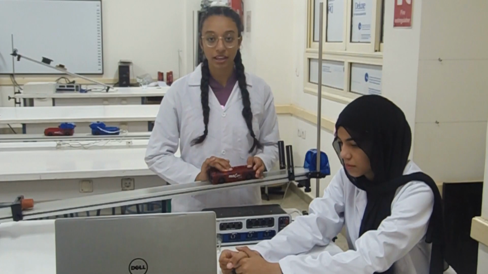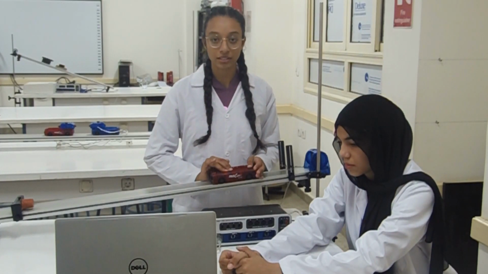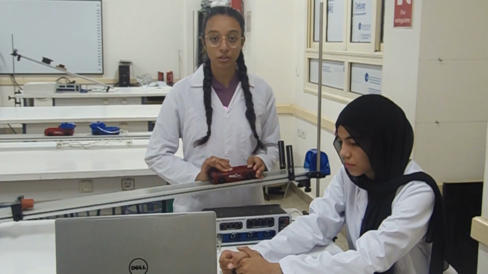The motion sensor takes a correct reading from a range of 20 to 80 centimeters away from it, so we will place our car in a range of 20 centimeters away from the motion sensor. Now we will start our first trial.